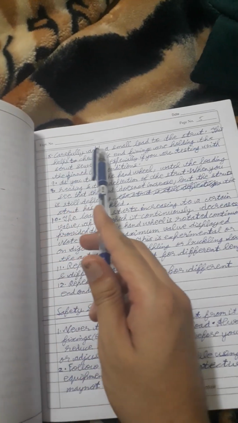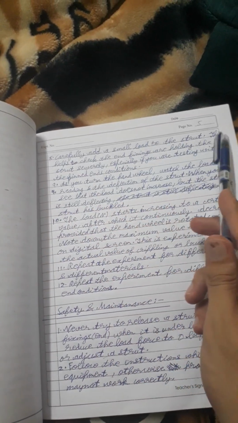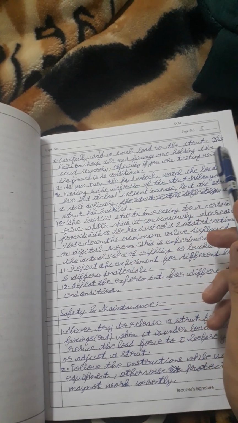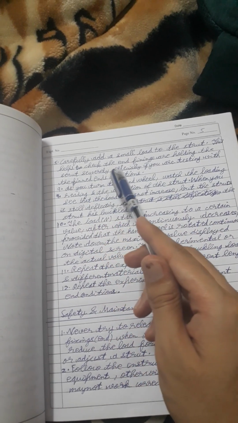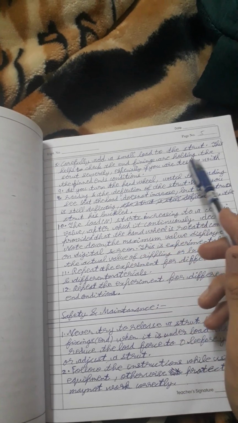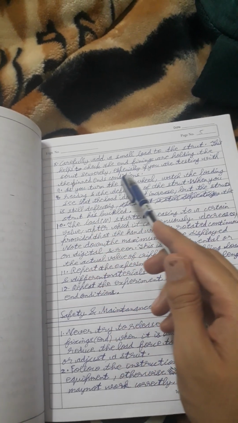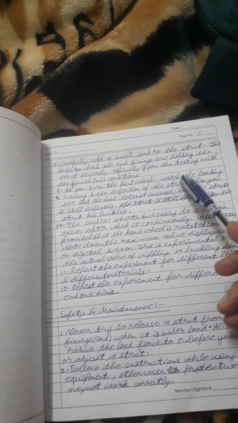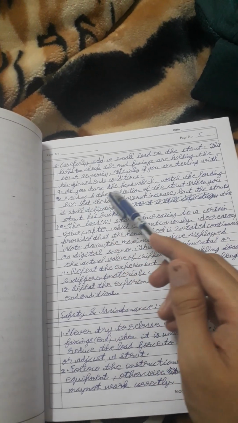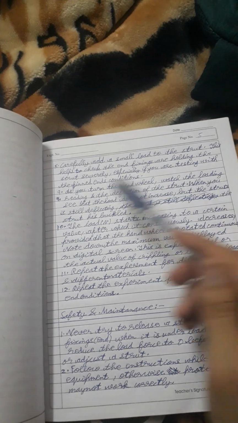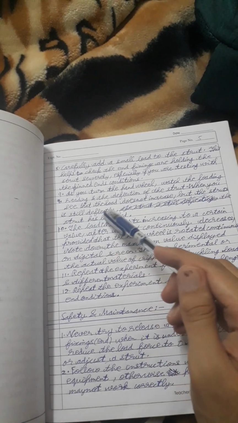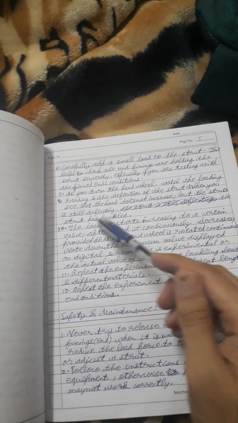8th, carefully add a small load to the strut. This helps to check the end fittings are holding the strut securely, especially if you are testing with the fixed end conditions. As you turn the hand wheel, watch the loading reading and deflection of the strut. When you see the load does not increase but the strut starts deflecting, the strut has buckled.